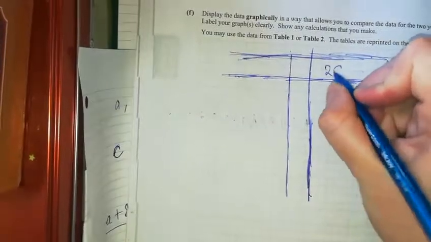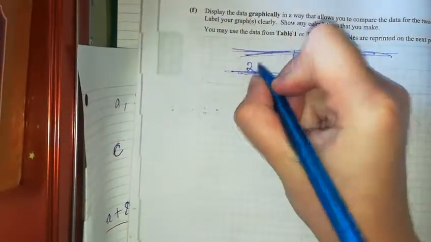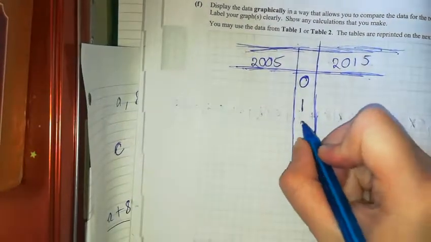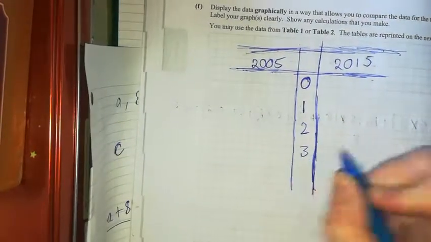So on one side I'll put 2015, and on the other I'll put 2005. It starts from 0, and then the next one from 10, and then 20, and then 30, and then 40.